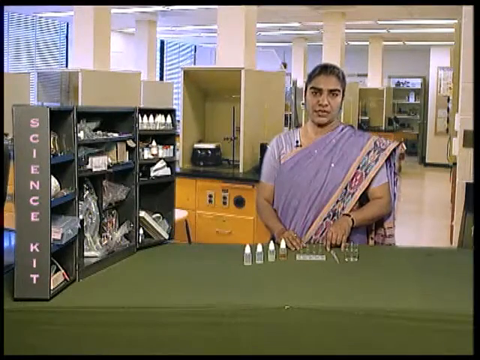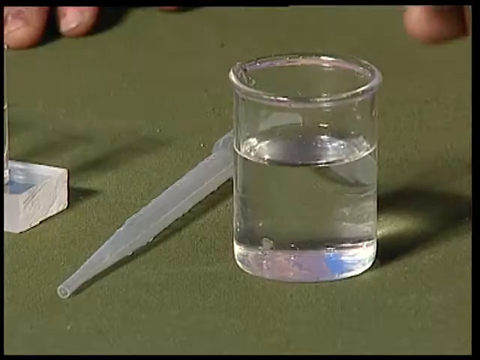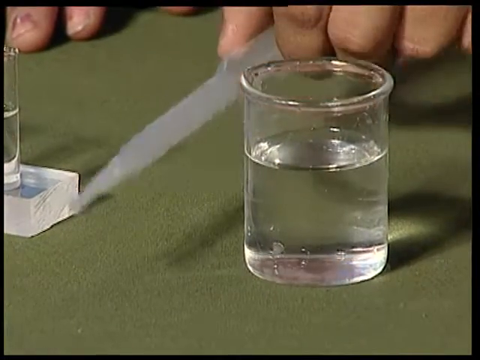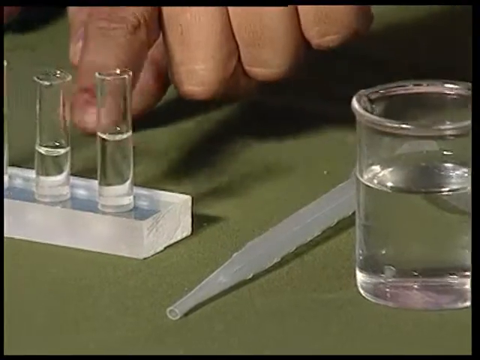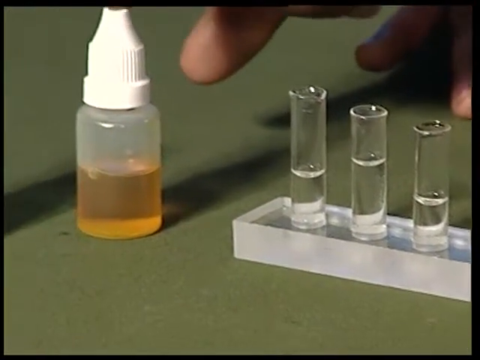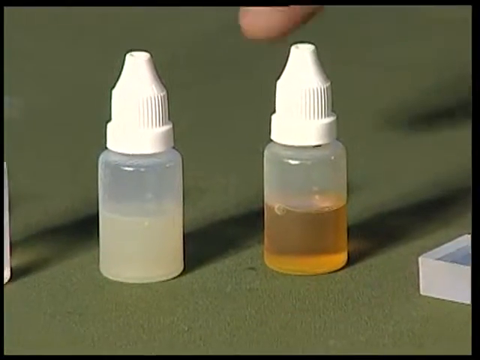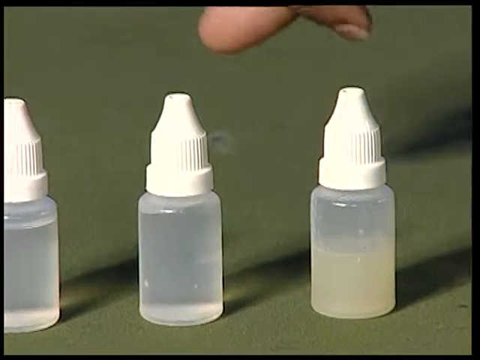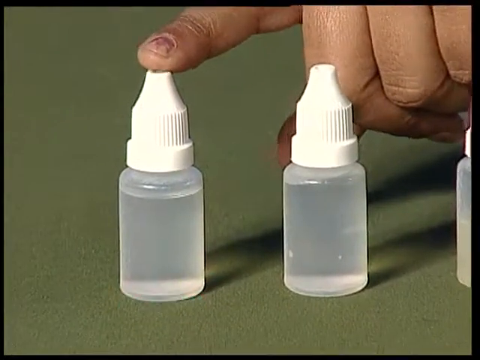For this activity, we need a beaker filled with water, a dropper, test tubes with test tube stand, sample of cooking oil, lemon juice, vinegar and acetone.